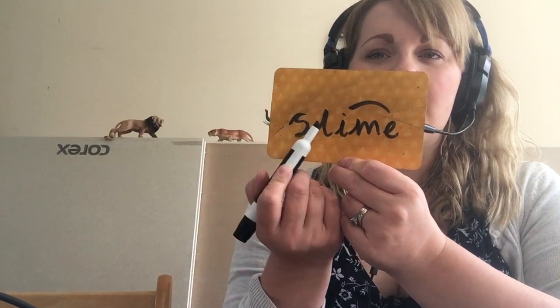Yes, we have got the I sound in slime. Slime. Well done. Let's have another go. So our next word that we're looking for is boil. Does that have the I sound in it? Boil. As in, I'm going to boil some potatoes.